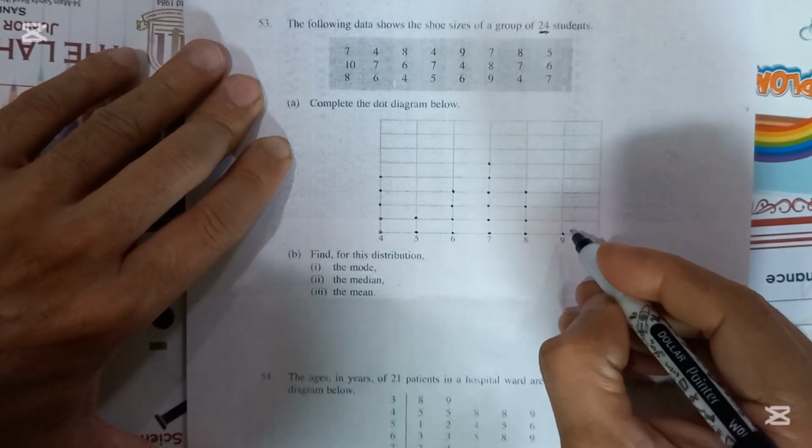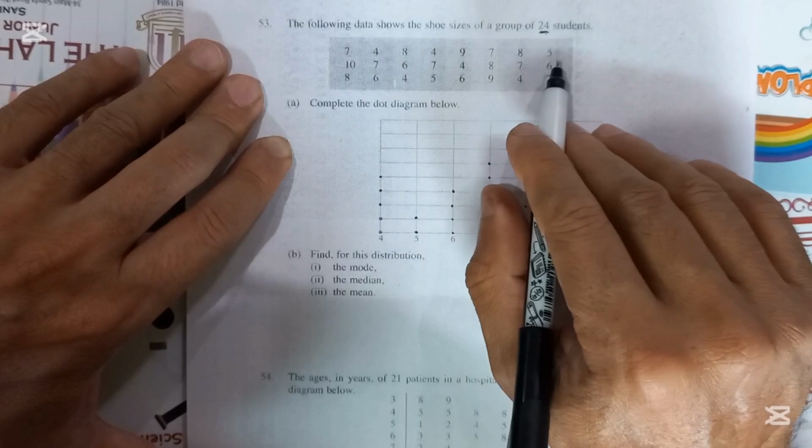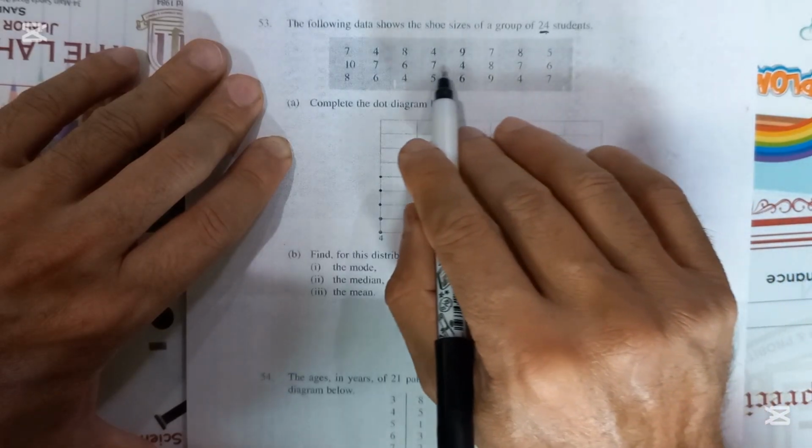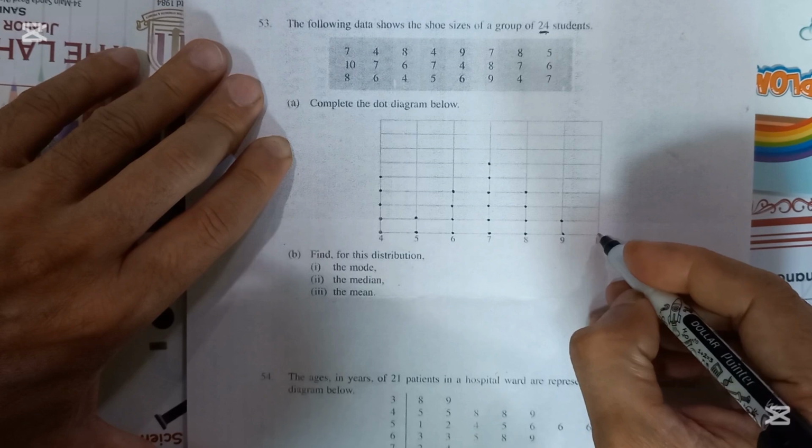So 2 dots should be there on 9. And finally 10 is 1. 1 time is coming.